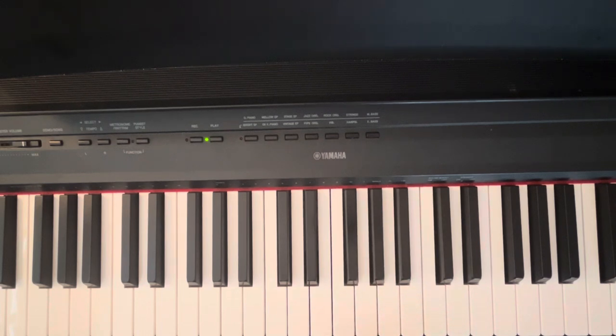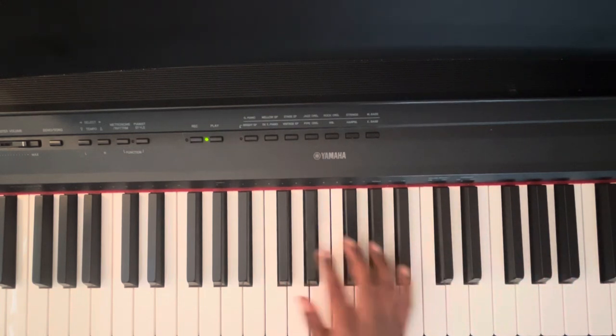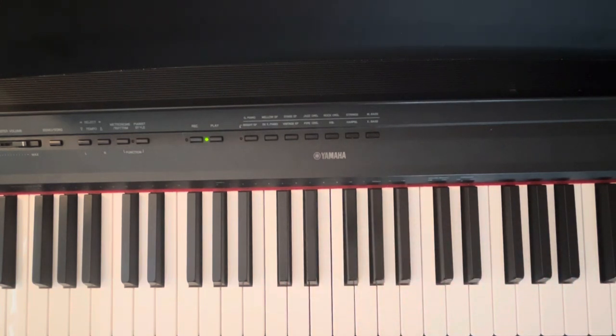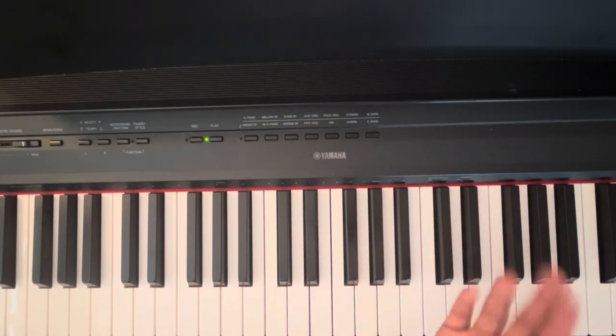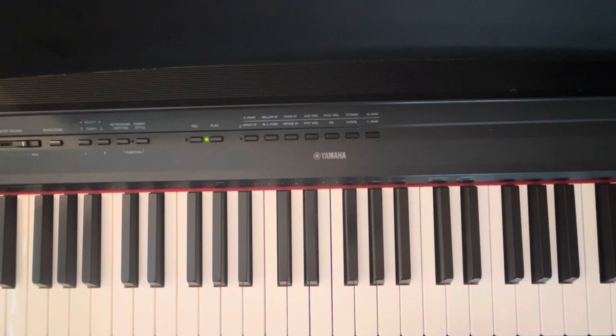Now, in the next video, I'm going to tell you the notes of every black key. There's only 5 of them, but these black keys, they do have 2 names that can be used at different times. So it's going to be a little trickier.